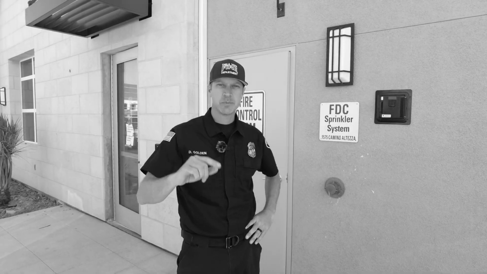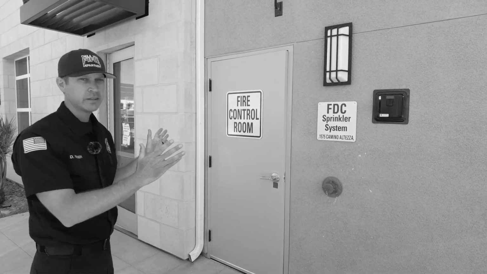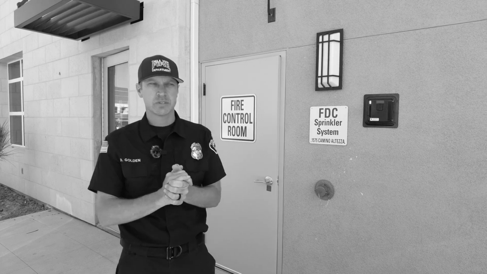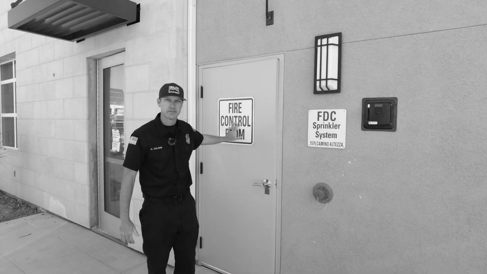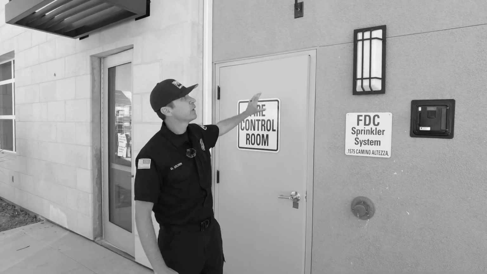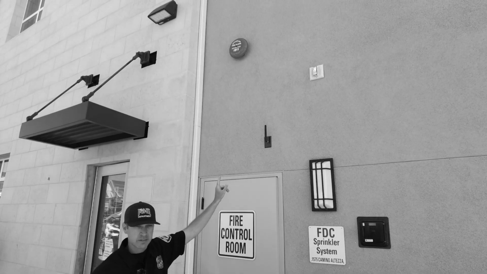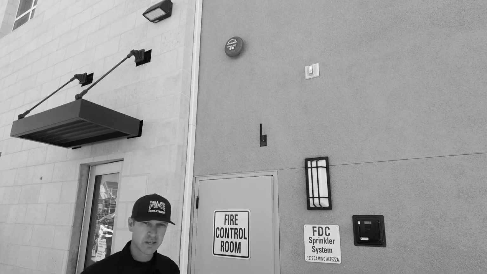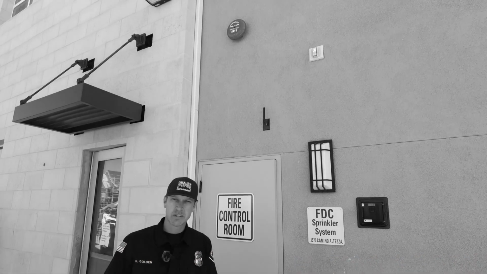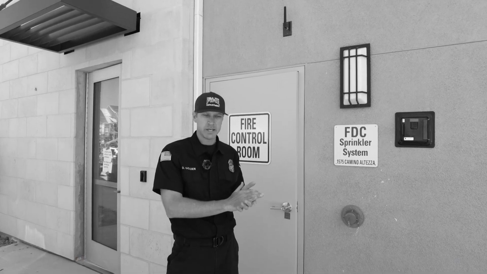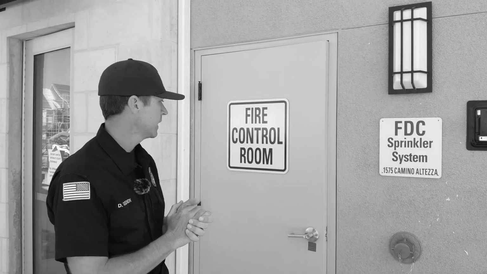Okay, first step when arriving on scene is you want to locate our fire protection systems. A good way to locate a sprinkler system, if there isn't an identified fire control room, is by the exterior sprinkler bell. That is your red bell. That's an audible device. A lot of times, the sprinkler system riser will be located just on the inside of the wall of where the bell is located. Not all times, but most likely.